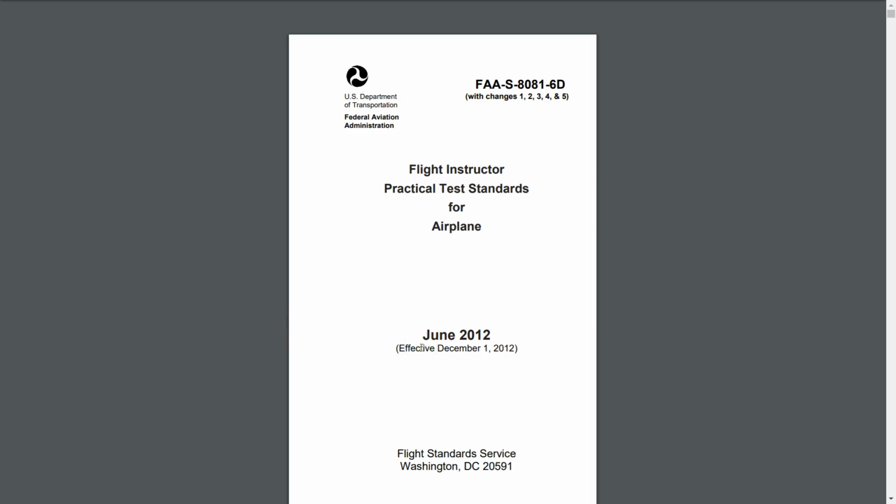But today, in this presentation, we're only going to concentrate on two, and I'm just going to give you a little bit of information to get started. So let's look at these two publications. The first publication, of course, is the PTS. The one thing you want to make sure about this PTS is that what you have is the current FAA-S, which stands for the flight instructor standards, and the 8081-6 Delta with changes 1, 2, 3, 4, and 5.